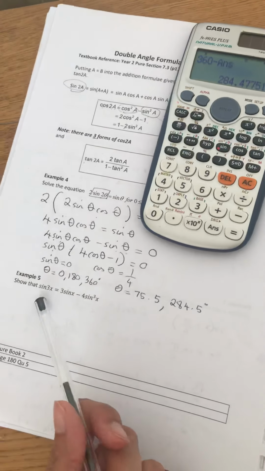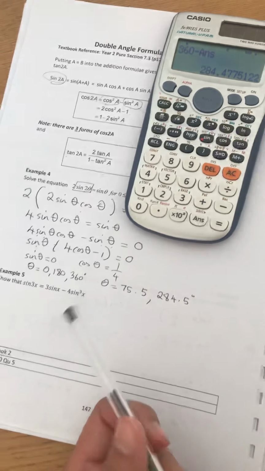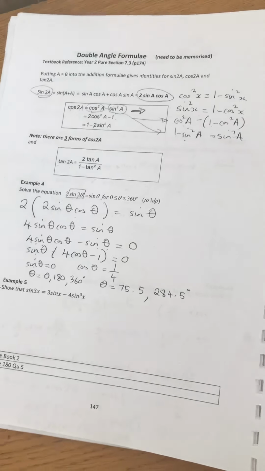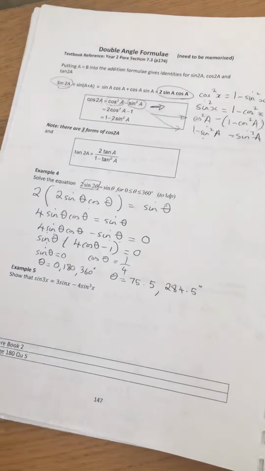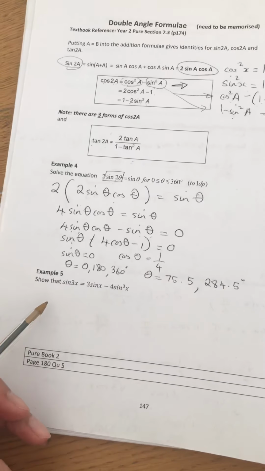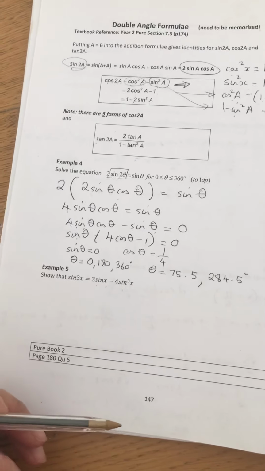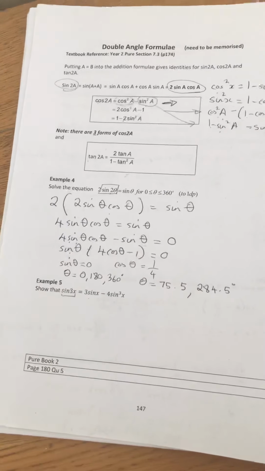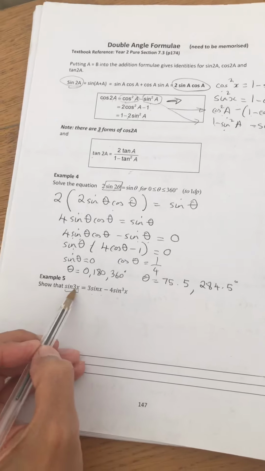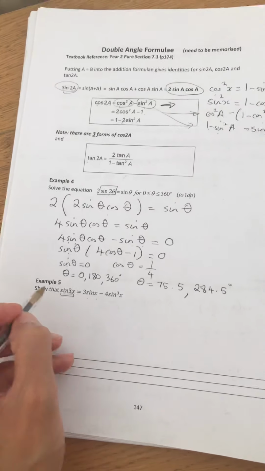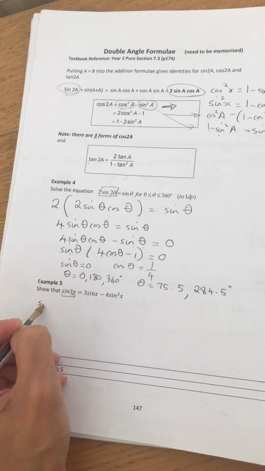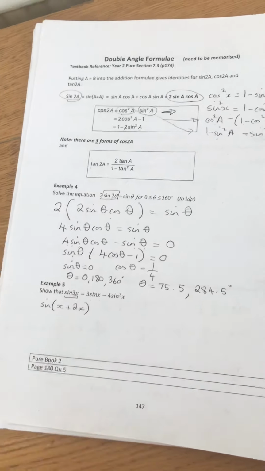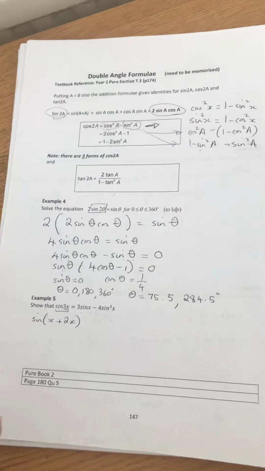This one is much more like a proof, and this is quite tricky. I can see there's very little space here, so I'll try and fit it on, and if not, I'll just move to a new page. It says show that sine 3x is 3 sine x minus 4 sine cubed x. The first thing you have to do is split this 3x into 2 angles. So I'm going to split that up into sine of x plus 2x, and treat it like a proof.